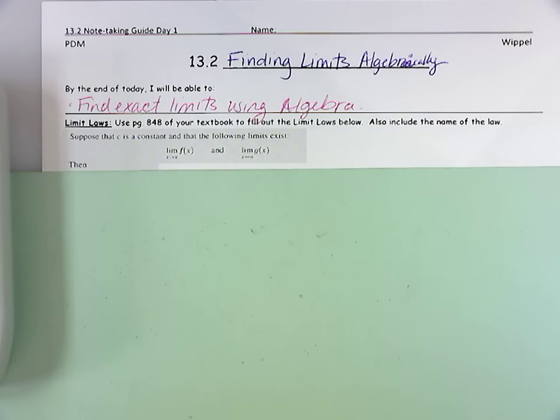So I asked you to write down from your textbook some of those laws, because the first thing that we're going to be doing is writing down justifications for how you can break up functions just to make taking the limit of those functions simpler. So we're going to look at our limit laws together real quick.